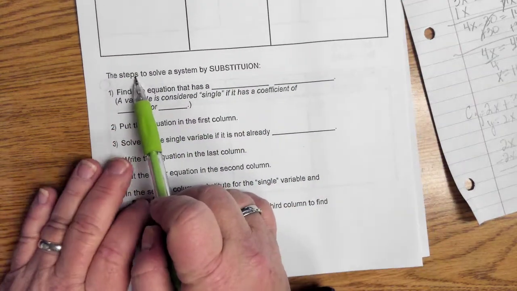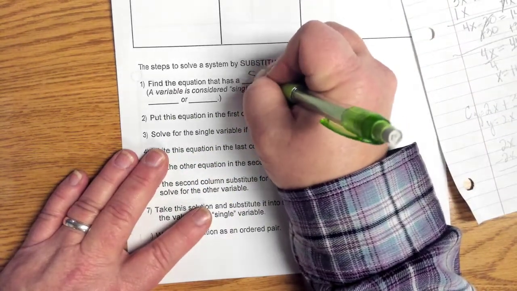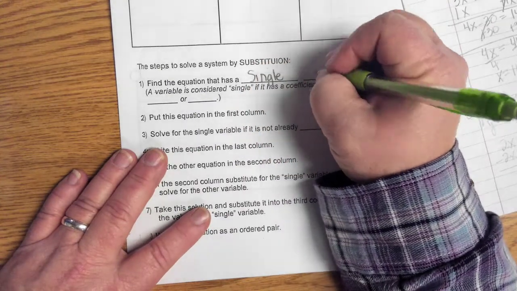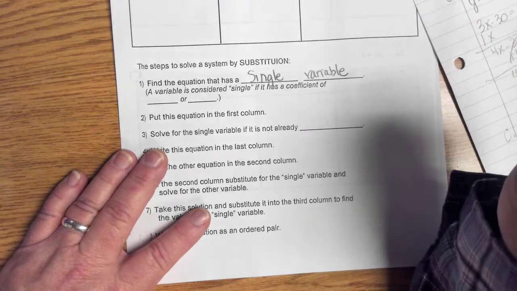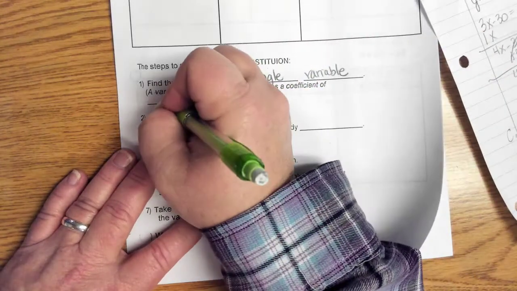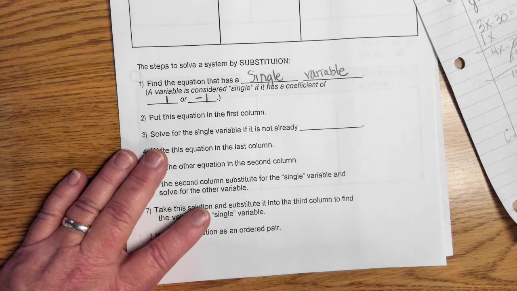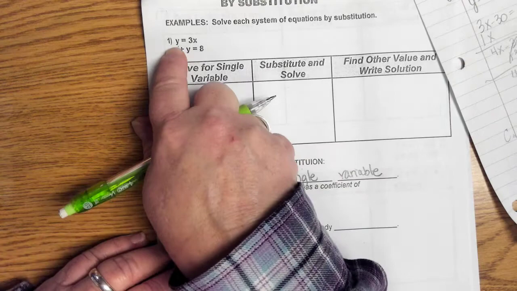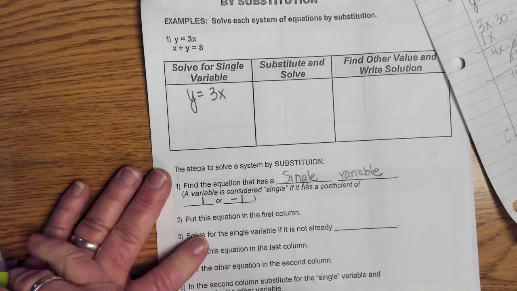So here's your steps. Find the equation that has a single variable. A variable is considered single if it has a coefficient of 1 or negative 1. Okay? Put this equation in the first column. So y is a single variable with 1 or negative 1, correct? So I'm going to do this. Y is equal to 3x. Okay?